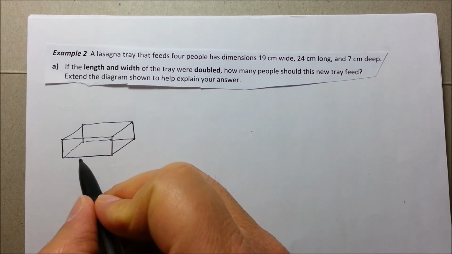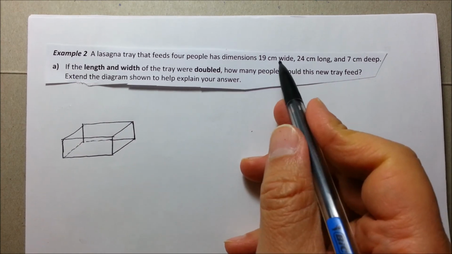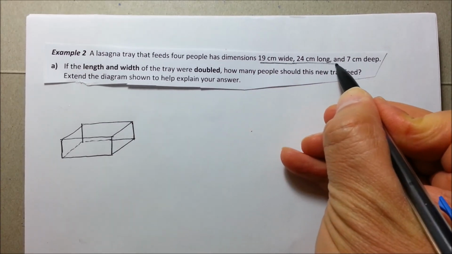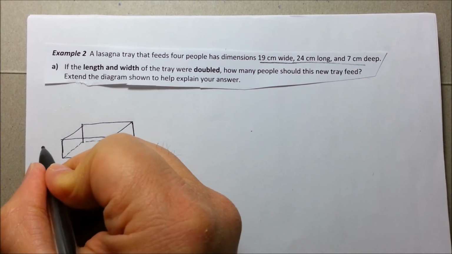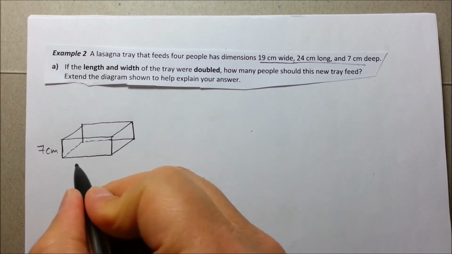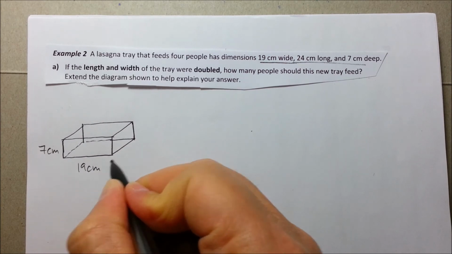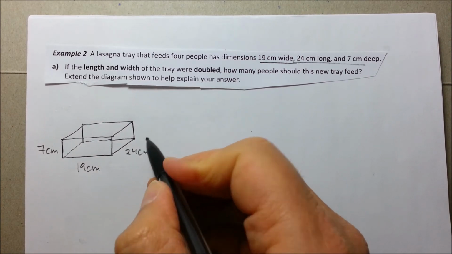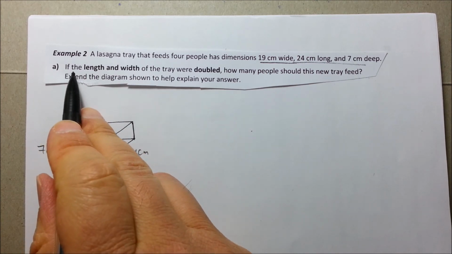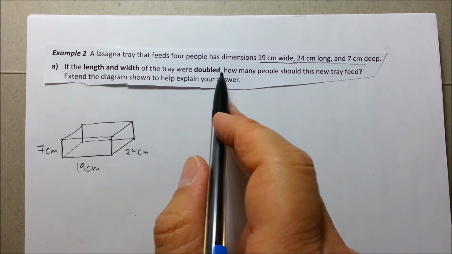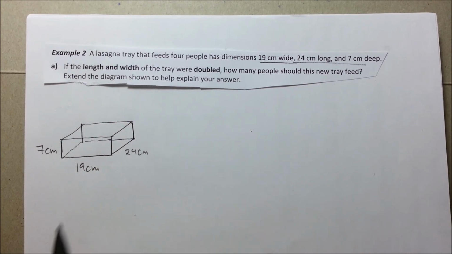Okay, so here's our lasagna tray. Let's label the given dimensions. So 19 by 24 by 7. So 7, I'm going to safely assume it's the height. The width, they tell us 19 centimeters, and the length will be 24 centimeters long. Now, in example 2, the length and the width are doubled, right? If the length and width are doubled, how many people should this new tray feed?